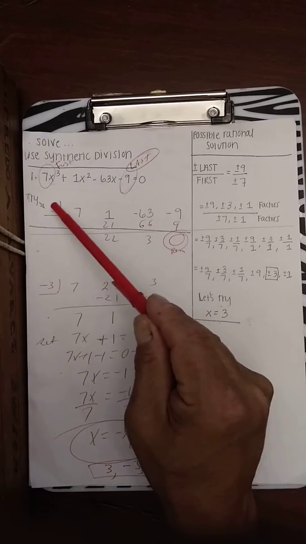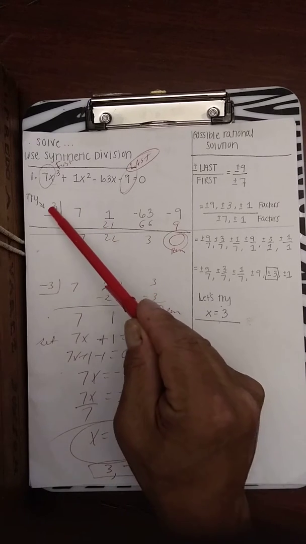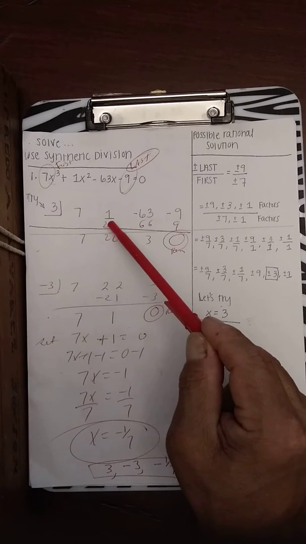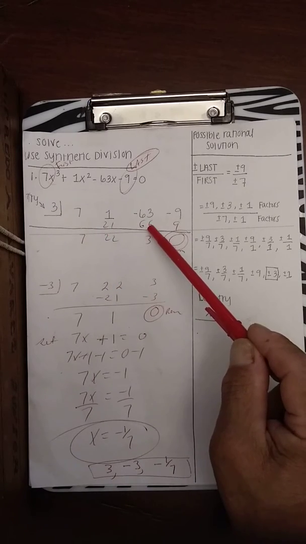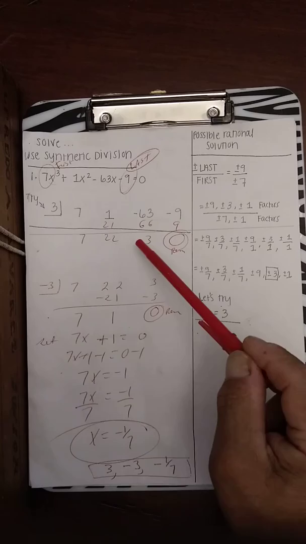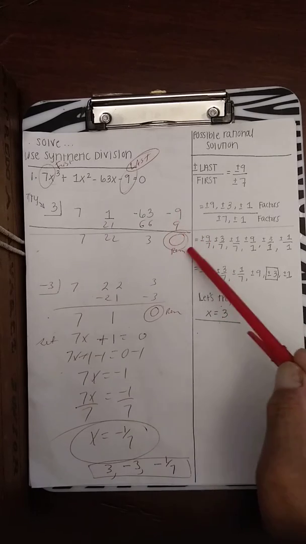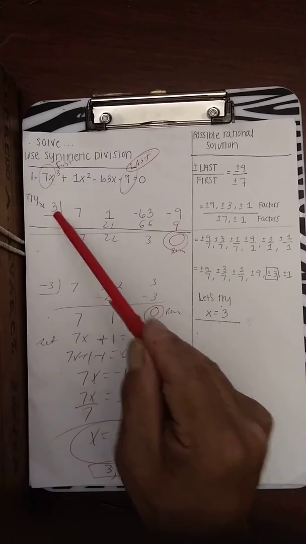So now, bring the 7 down. 3 times 7 is 21. 21 added to 1 is 22. 3 times 22 is 66. 66 minus 63 is 3. 3 times 3 is 9. 9 minus 9 is 0, remainder. So that means yes, that's an answer.